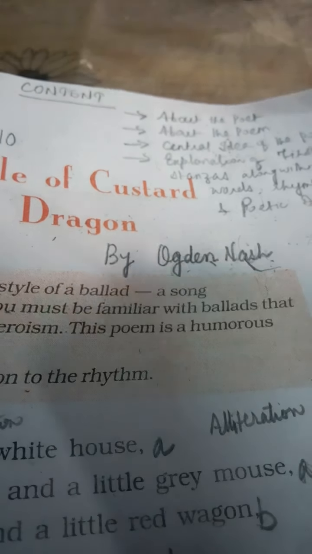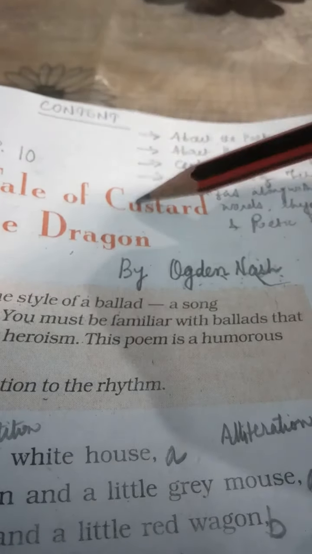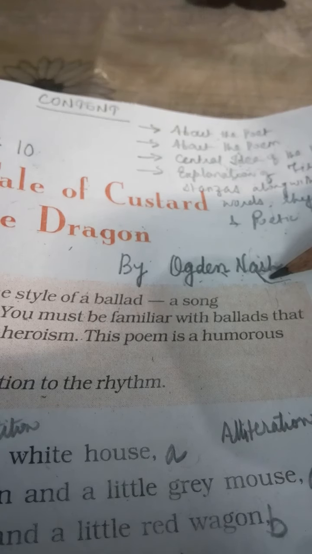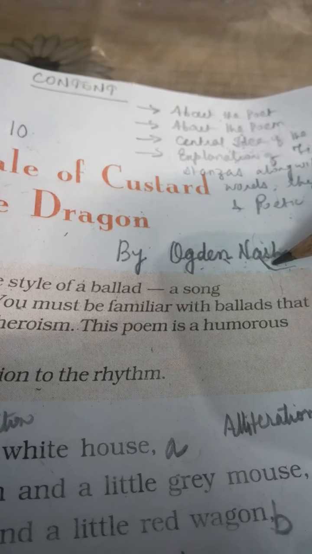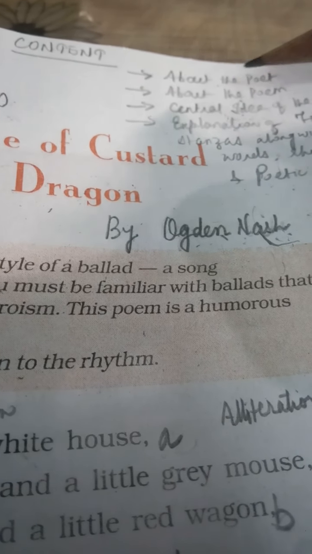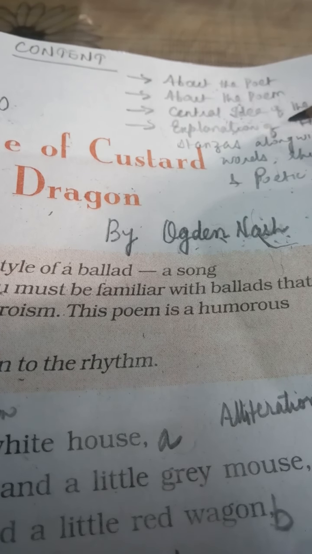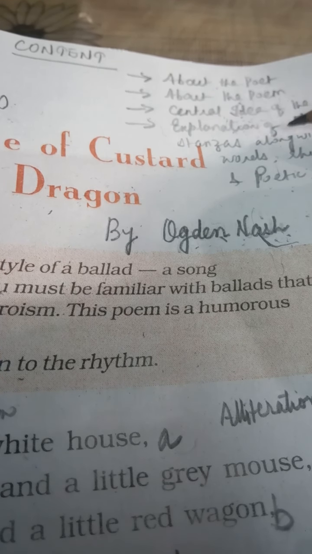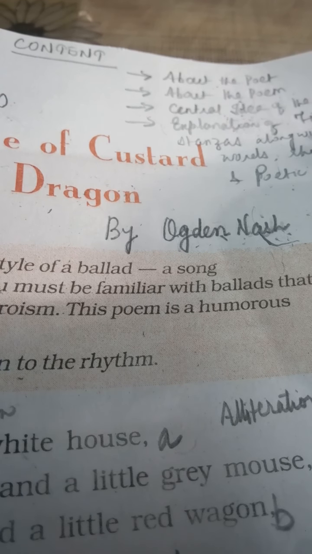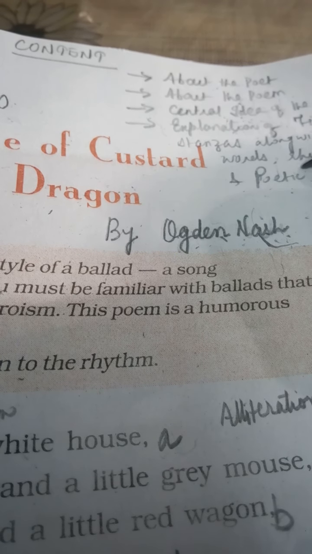Students, today I am going to teach you Poem 10, The Tale of Custard the Dragon by Ogden Nash. Let's have a glance at today's content. Today I am going to cover the poet, the poem, the central idea of the poem, explanation of stanza 1 and 2 along with the new words, rhyme scheme and poetic devices used.